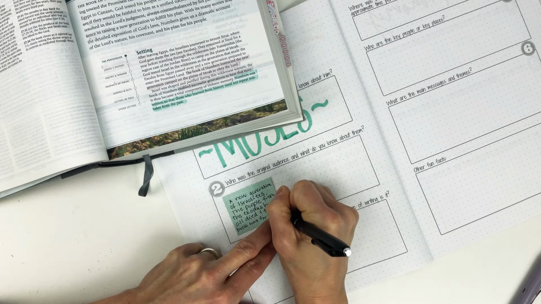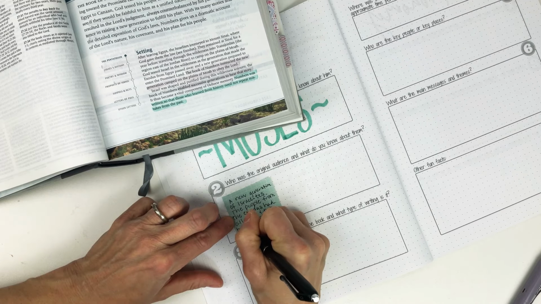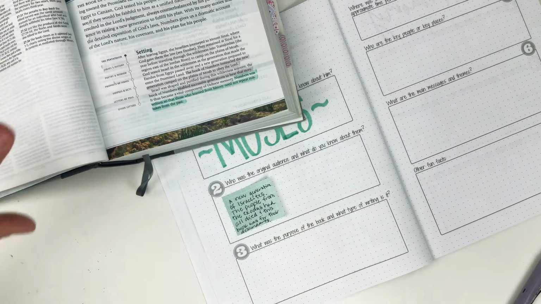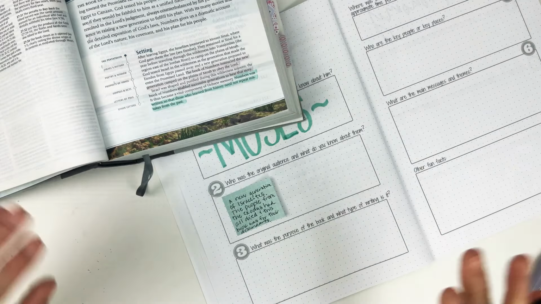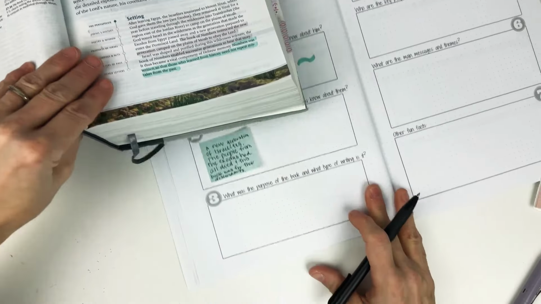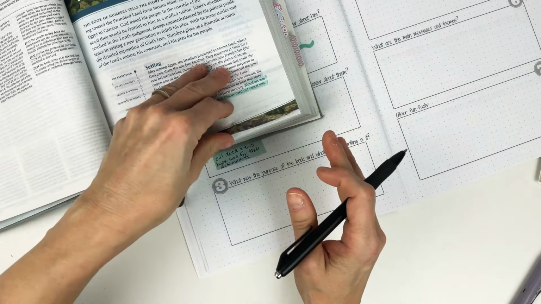their, I'm going to attempt to spell descendants. Don't laugh if I spell it wrong. I think I got it right. Okay, yay! Okay, so what do you know about them? Right there, right now, that's what we know. There's some more things, I think, but what was the purpose of the book and what type of writing is it?